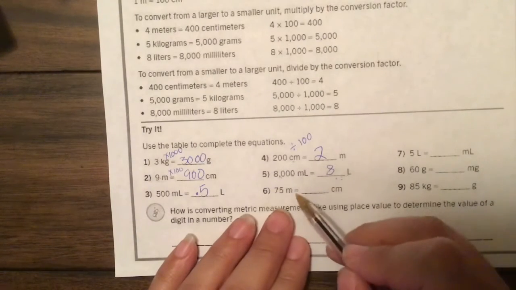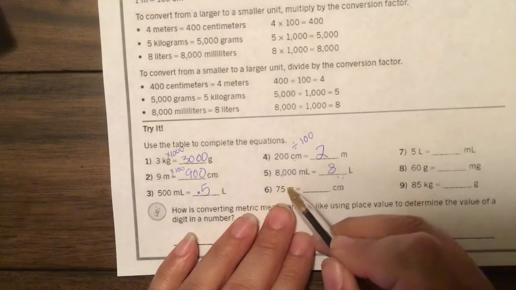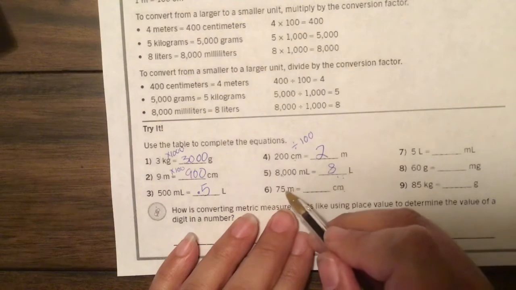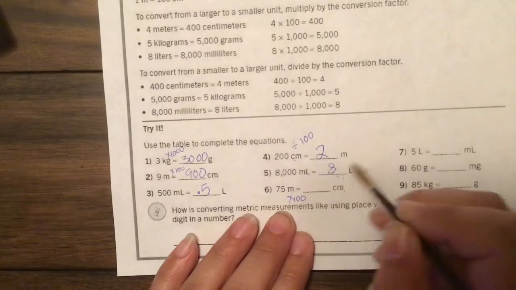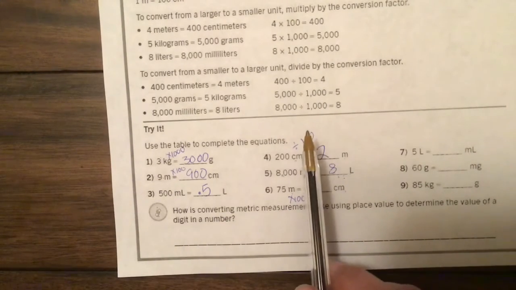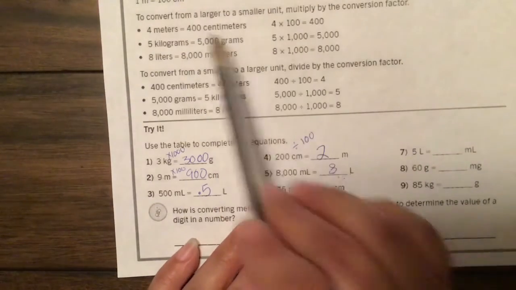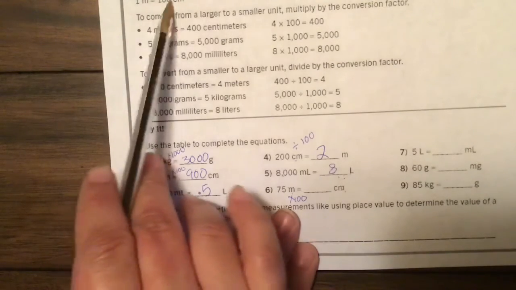Now this next one over here, I'm going from meters to centimeters. So this is my larger unit. Large to small, we multiply. So 75 times 100. Now how do I know that? Now I can always reference my star chart over here, or I can reference this up here. So when I'm looking at centimeters, 1 meter is the same as 100 centimeters. So that's how I know.